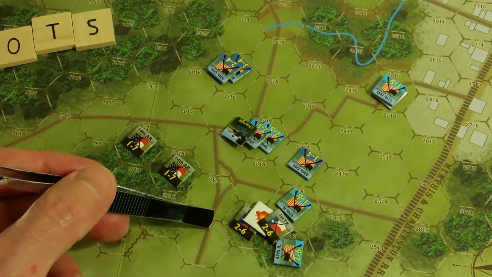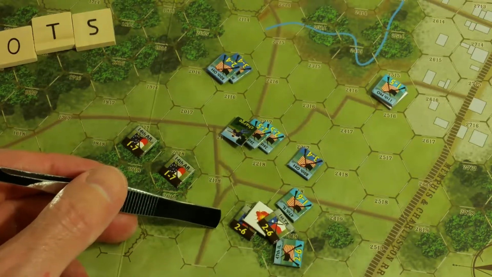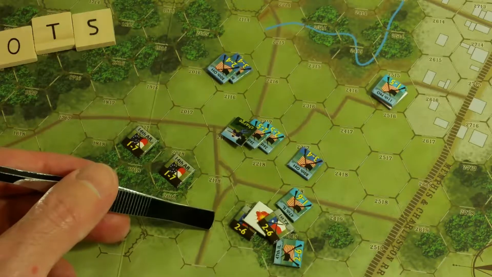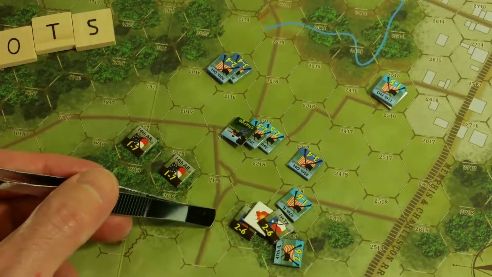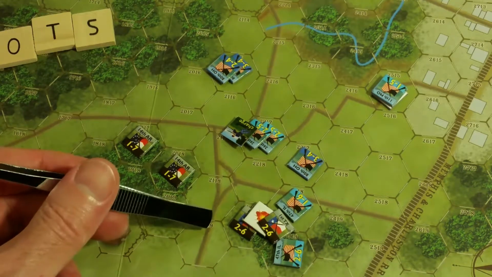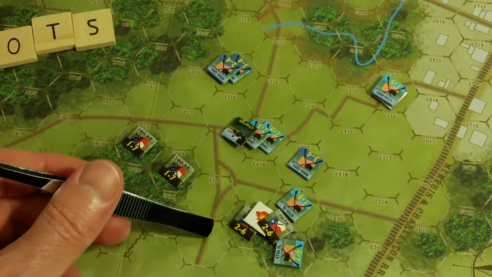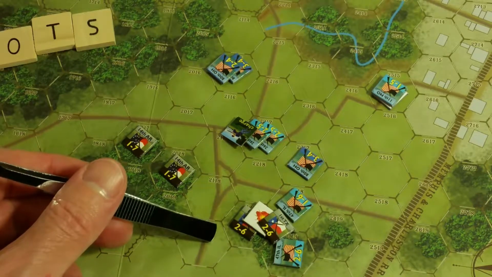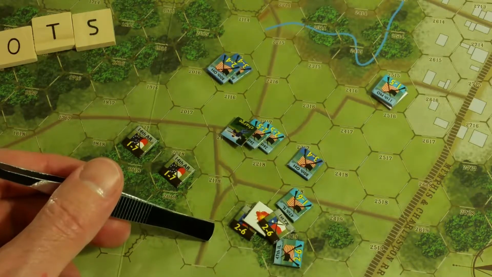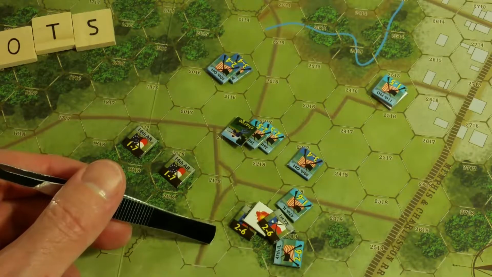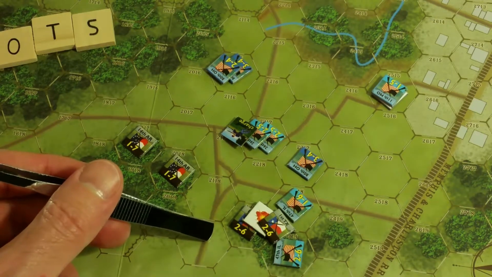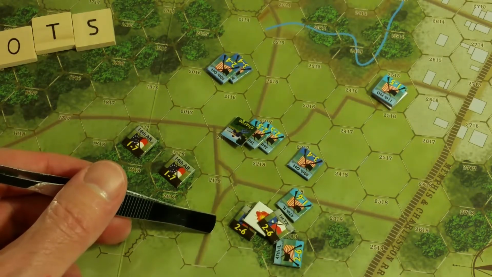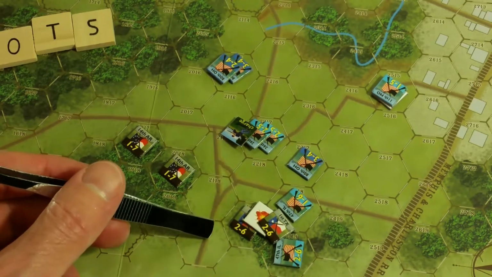But man, that's telling me that despite the small size of these maps, despite the small number of units involved in these battles, these are going to go on a while. This is an unusual level of attrition, which is not... I like an attrition model. This is more attrition than I would expect for a game of this scope.